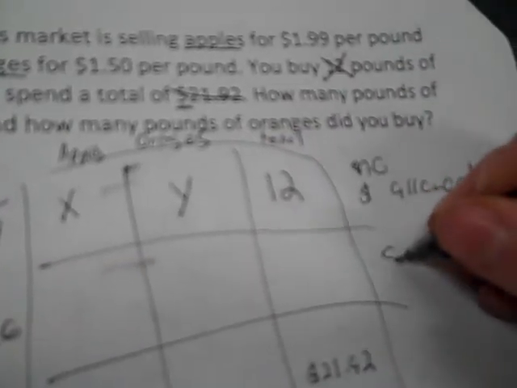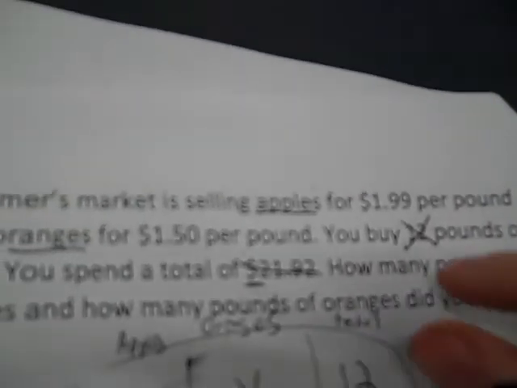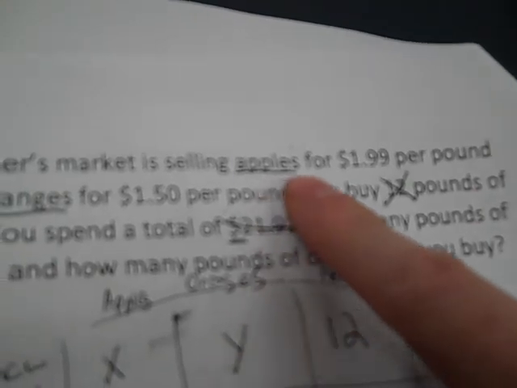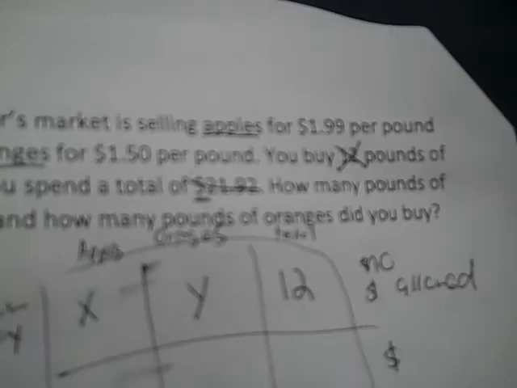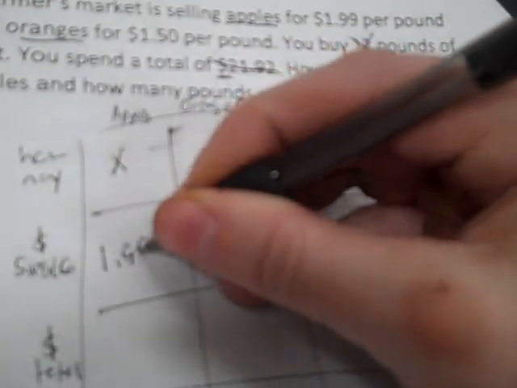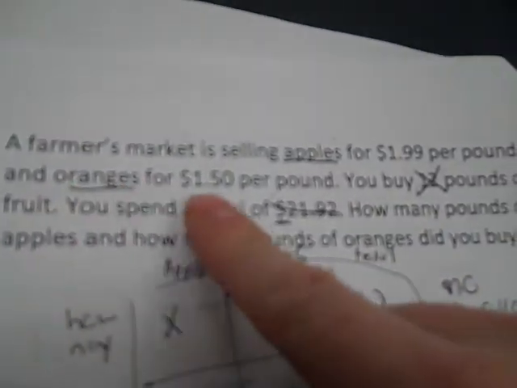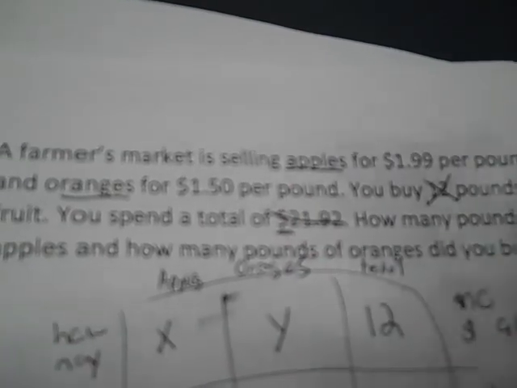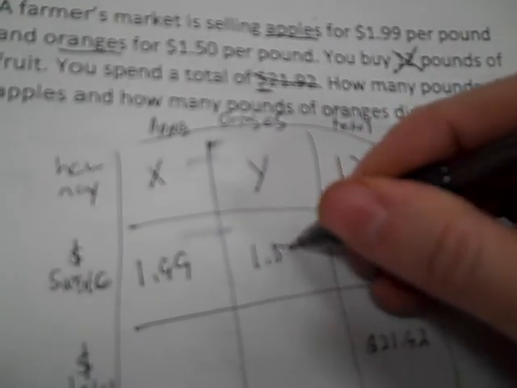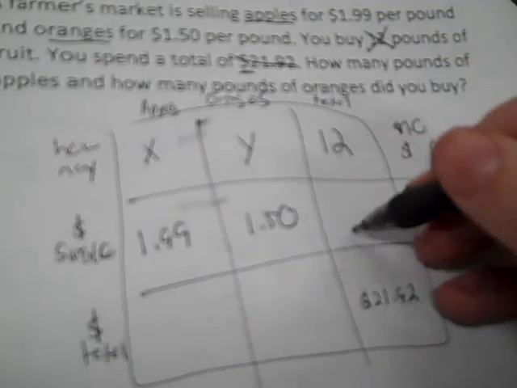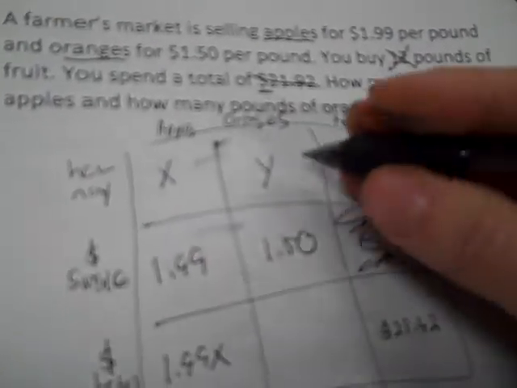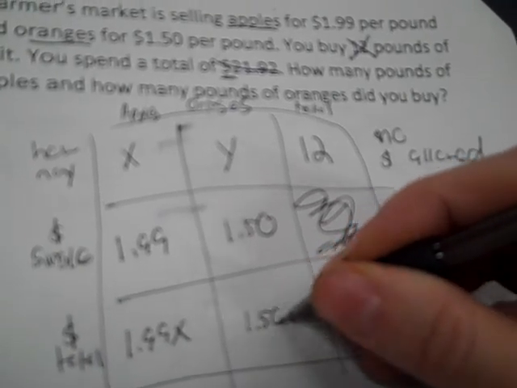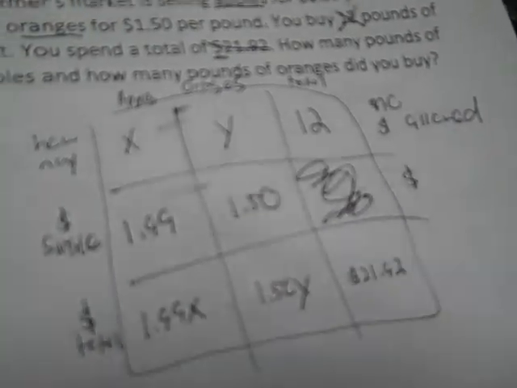Okay, now $1.99. Now I start putting money amounts in the middle row. $1.99 is for my apples, okay? A farmer's market selling apples for $1.99 per pound. So $1.99 goes with apples. And oranges for $1.50 per pound. So $1.50 goes with oranges. So cross that out. So it's $1.99 X and $1.50 Y. Okay, set it up and you're good.